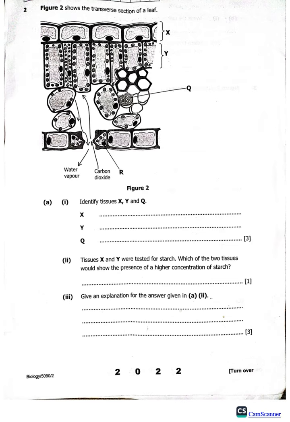So our X, we can see that this one here, the upper part of the leaf, consists of what we call the epidermis layer. So this is our epidermis tissue. Now for Y, we are looking at which tissue comes immediately after the epidermis tissue.